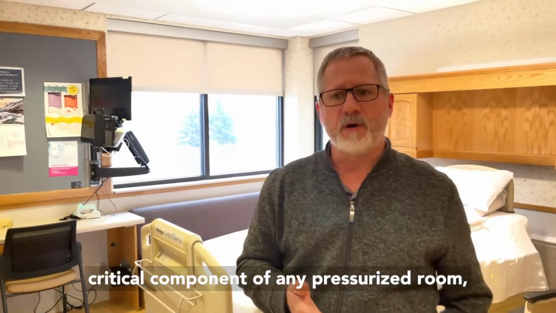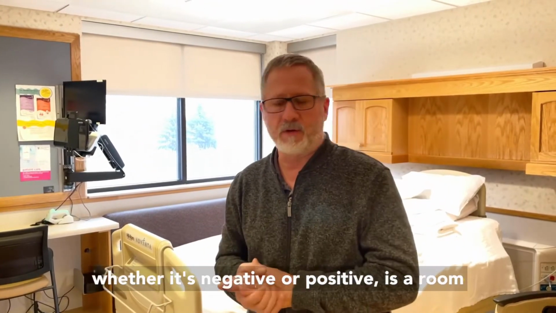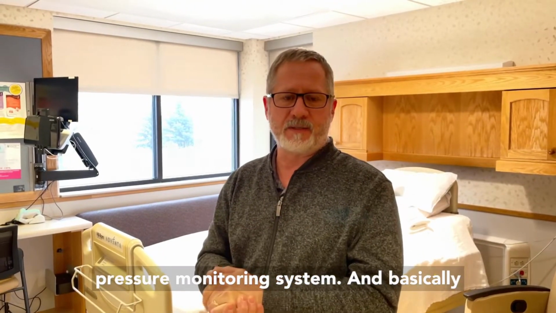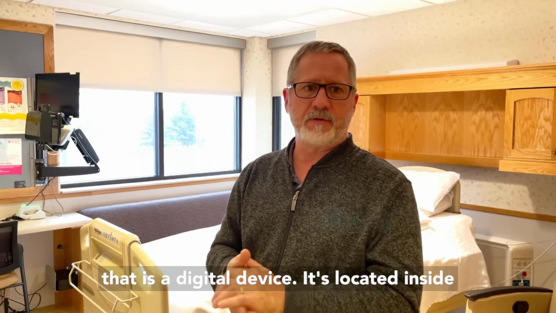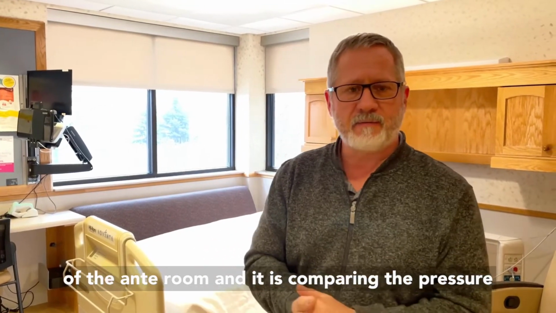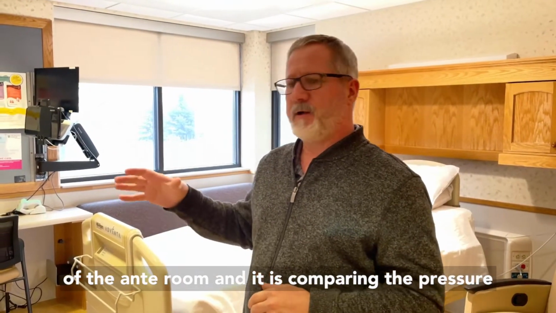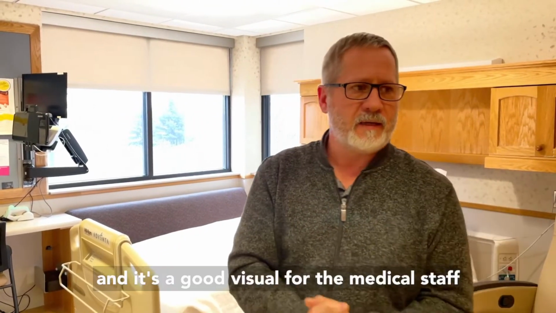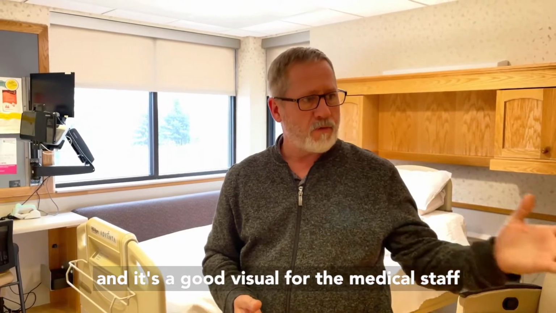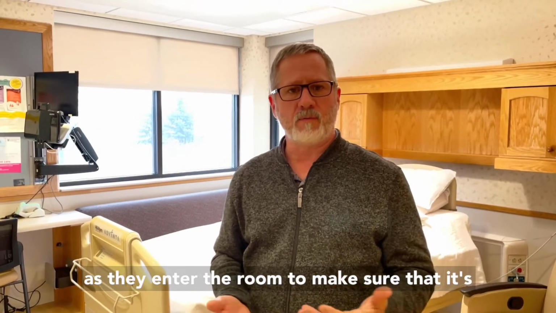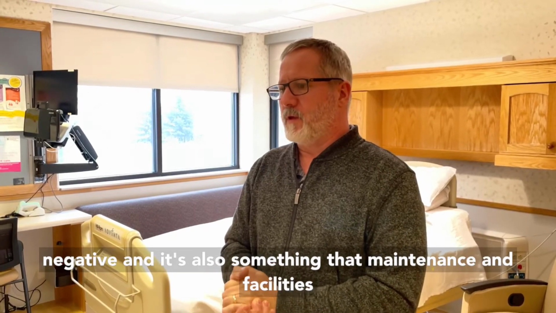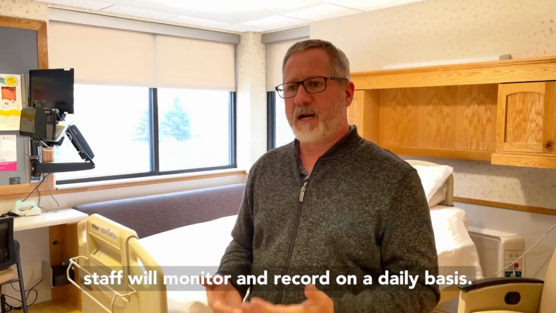Another critical component of any pressurized room, whether it's negative or positive, is a room pressure monitoring system. And basically that is a digital device. It's located inside of the anteroom, and it is comparing the pressure inside of the room to the pressure in the corridor. And it's a good visual for the medical staff as they enter the room to make sure that it's negative. And it's also something that maintenance and facilities staff will monitor and record on a daily basis.